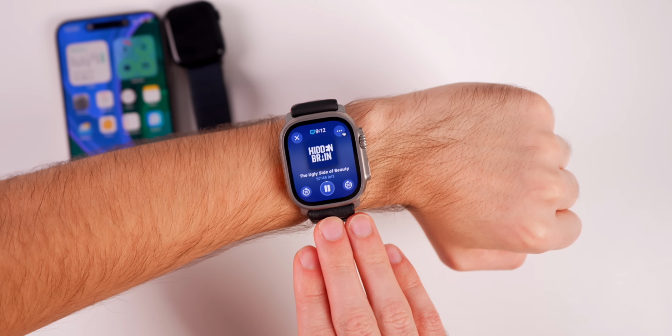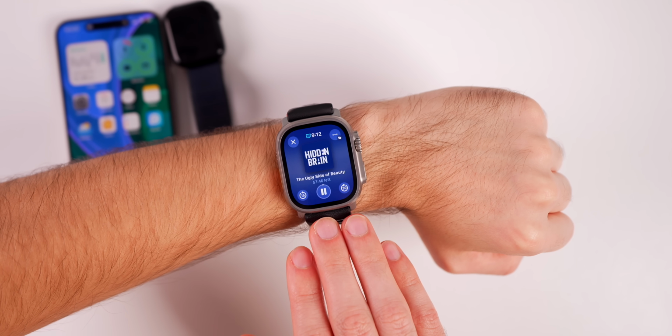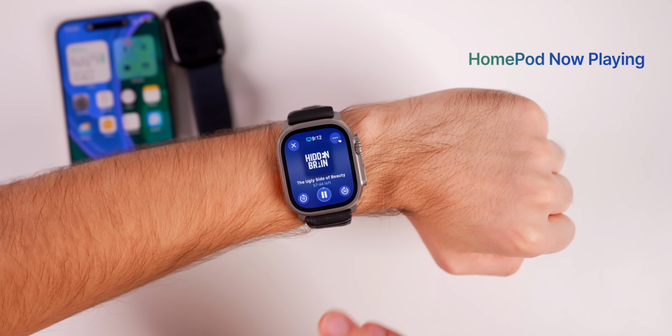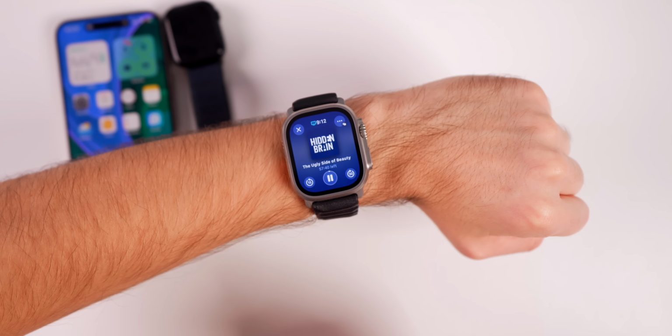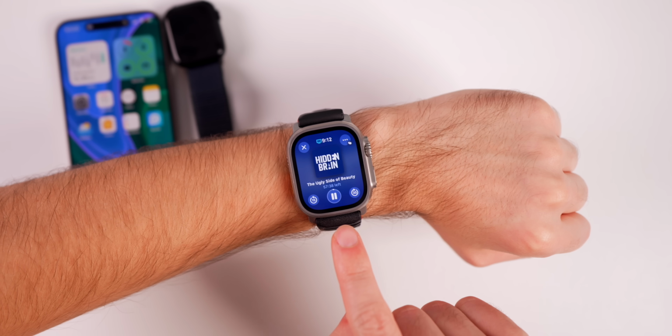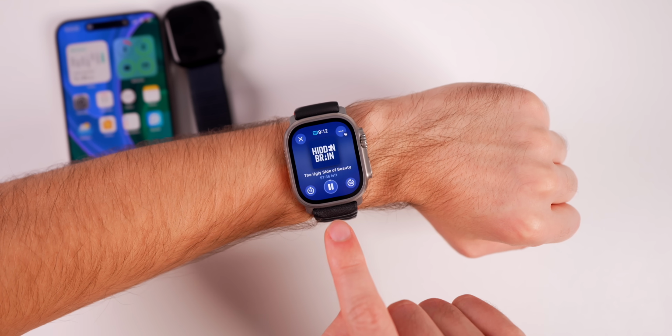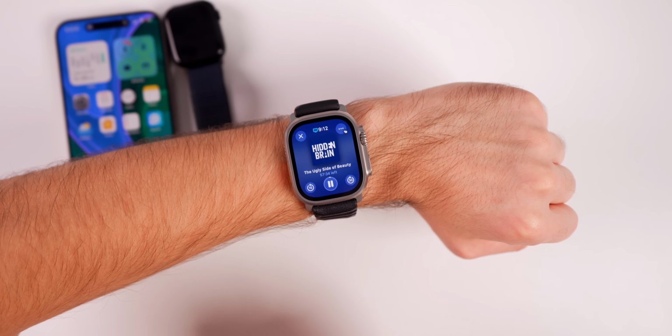This update also brings the Now Playing screen to your watch face when you're in proximity of a HomePod Mini or a HomePod 2nd generation. I just started playing this podcast on my HomePod Mini here, and it automatically started showing the Now Playing screen as I started this podcast.